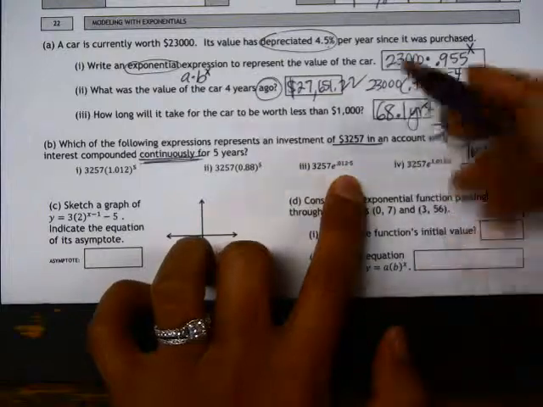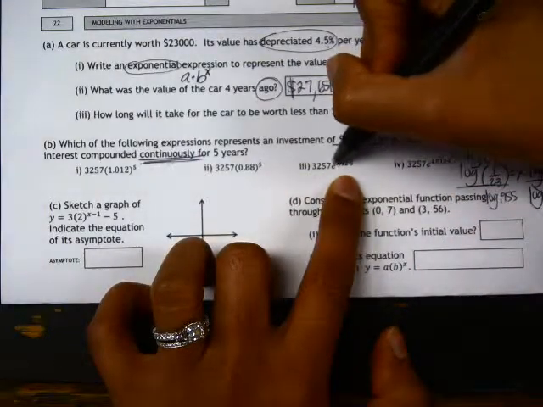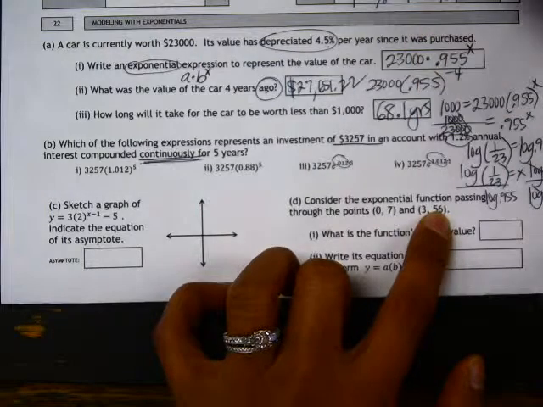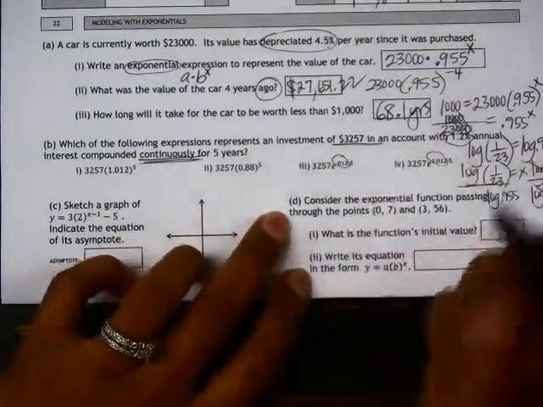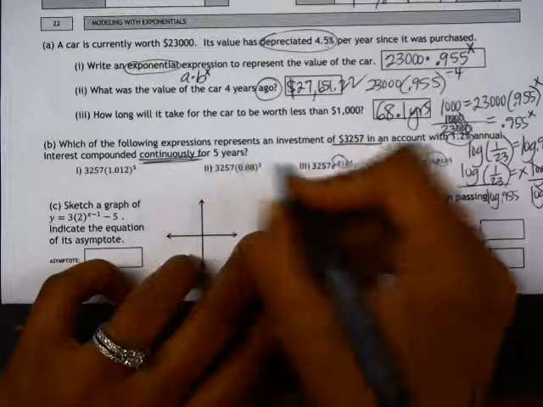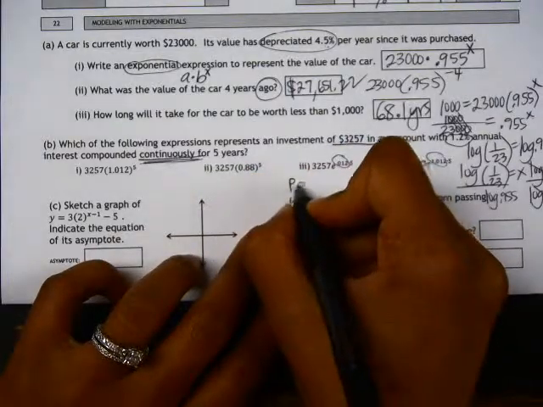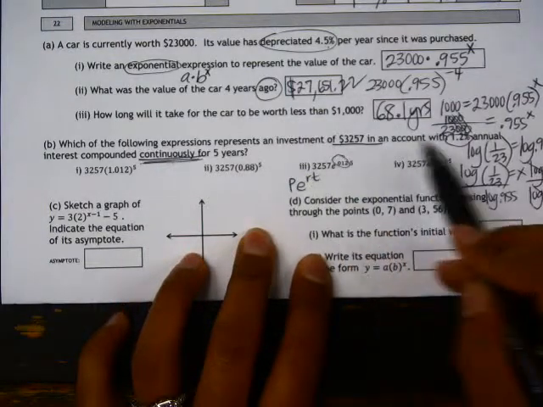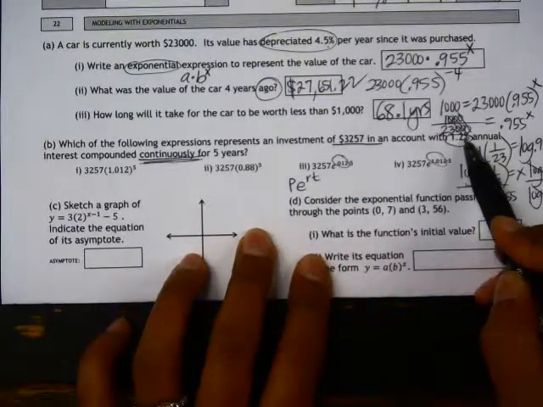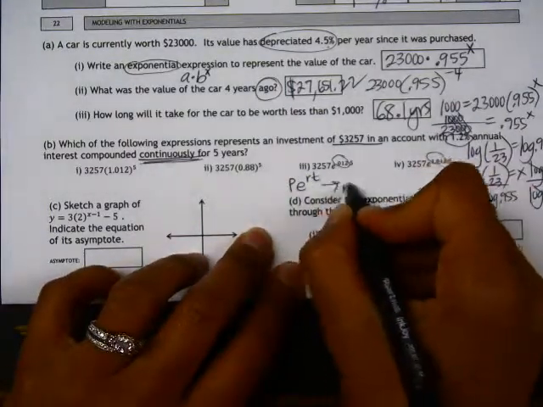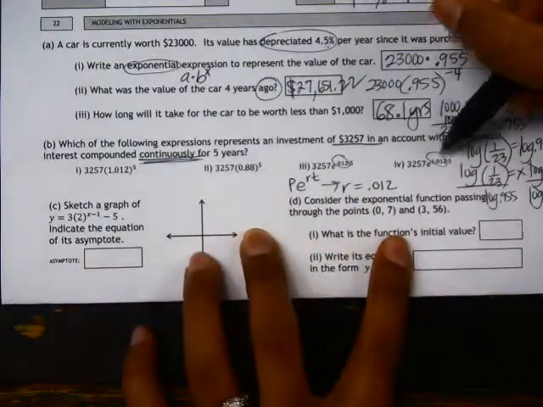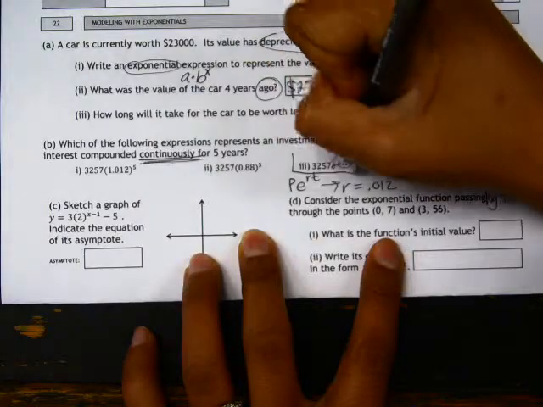The difference between these two is the rate. The rate here is 0.012. The rate here is 1.012. So when we're calculating compound interest continuously, you use the formula P times E to the RT, where R represents the interest rate, not 1 plus the interest rate. So in this case, R is equal to 0.012, not 1.012. So the right answer here is option 3.